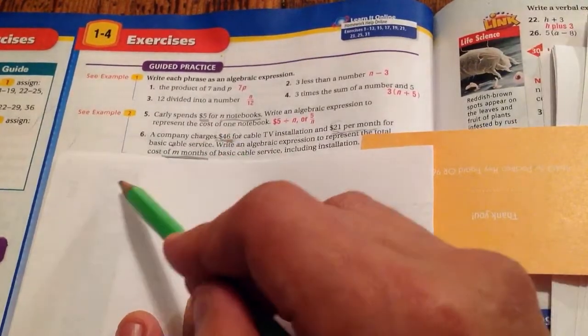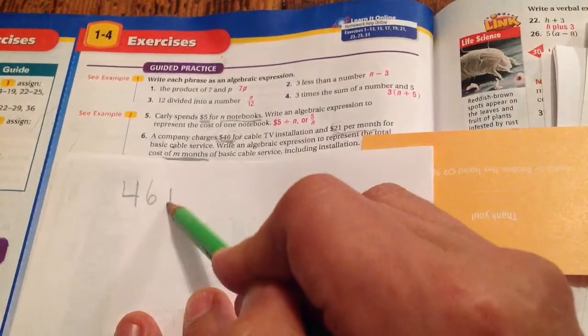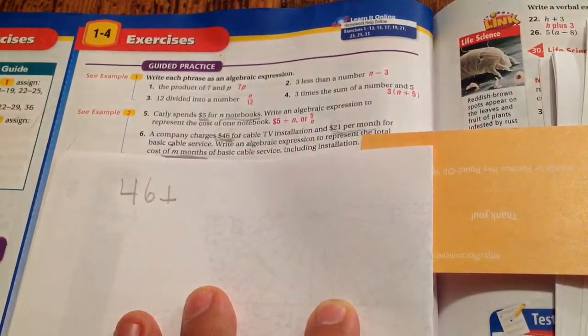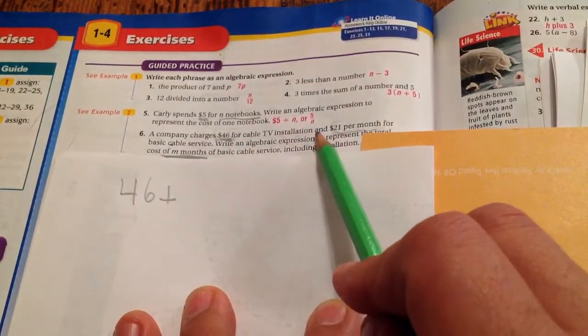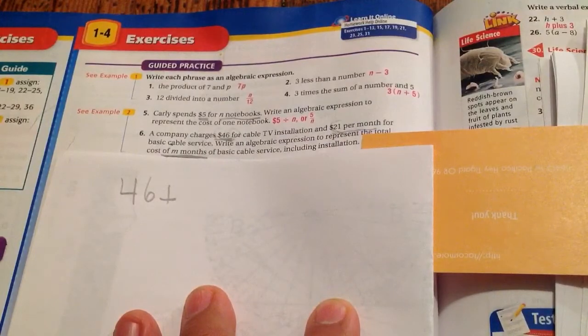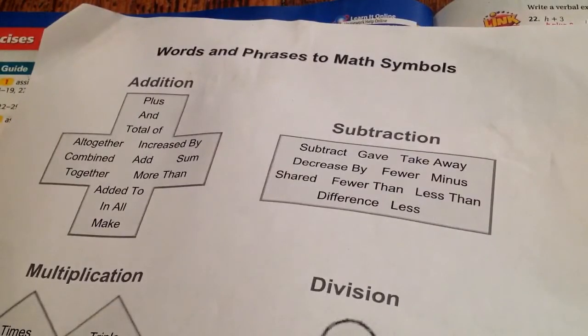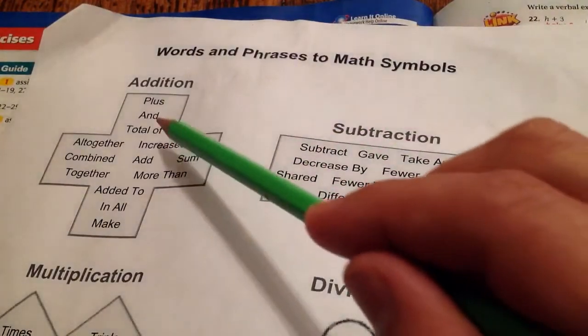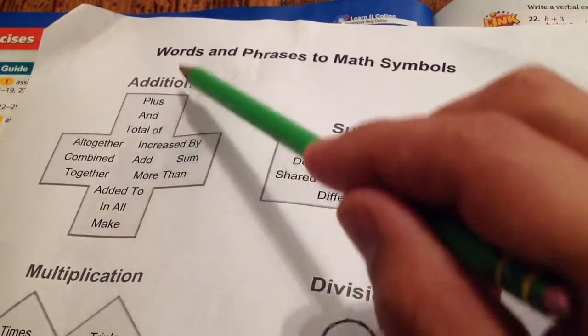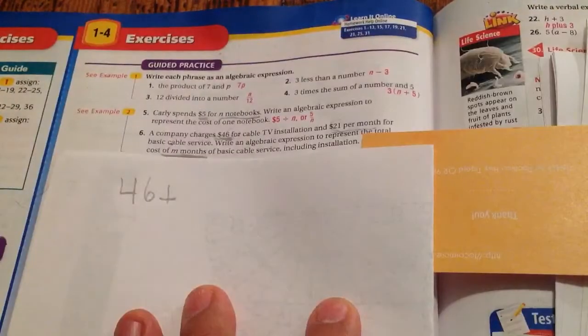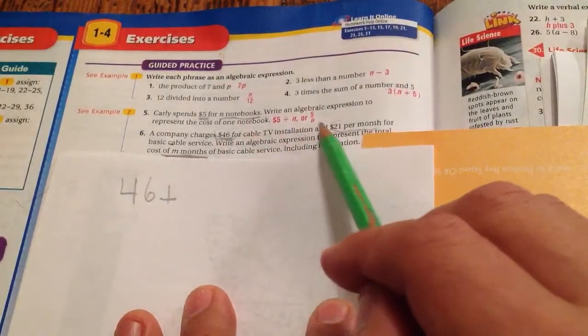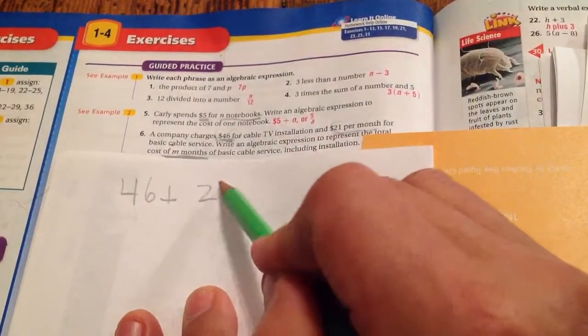So we have this one-time fee of $46. And then we have the word and. What does that translate into? Let's take a look at our little phrase sheet and look at that. And implies addition. All right. So we have $46 and $21 per month.